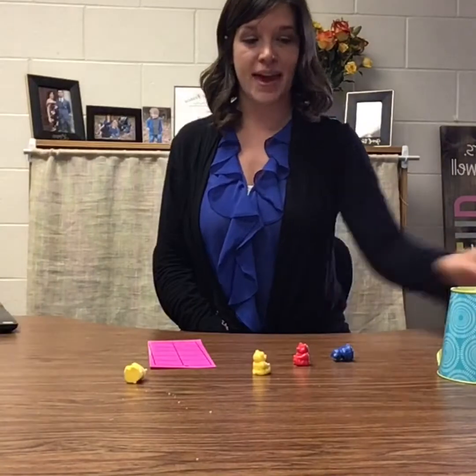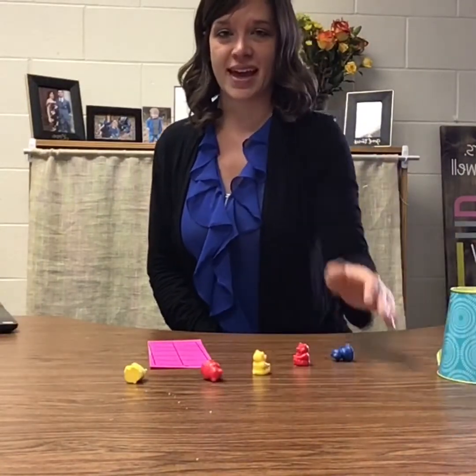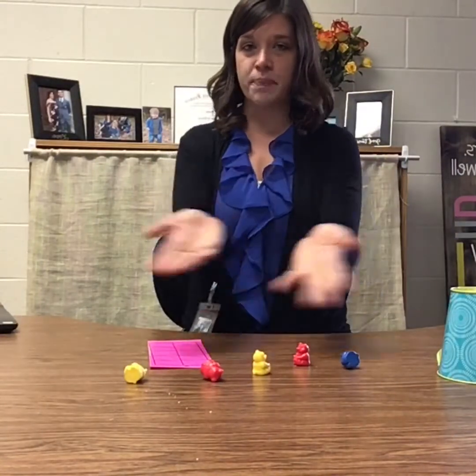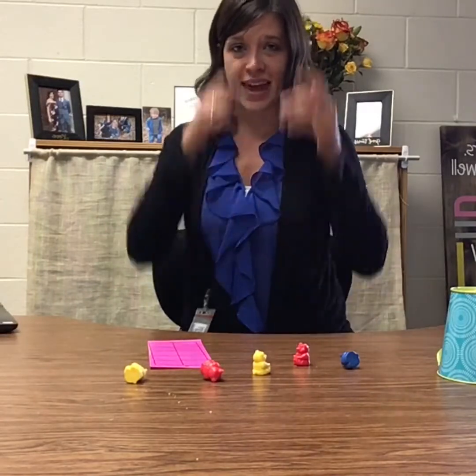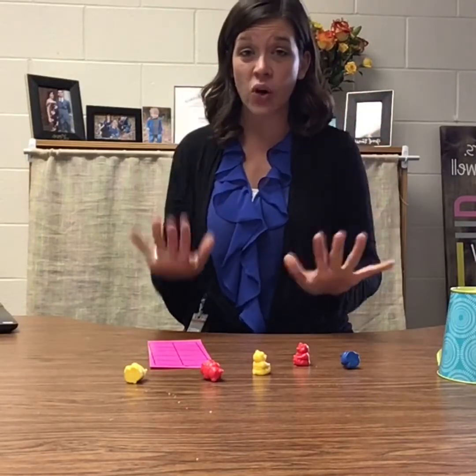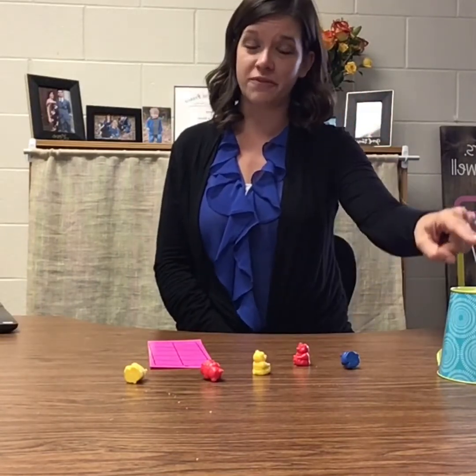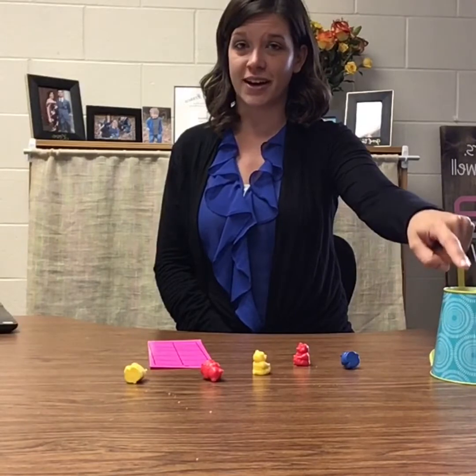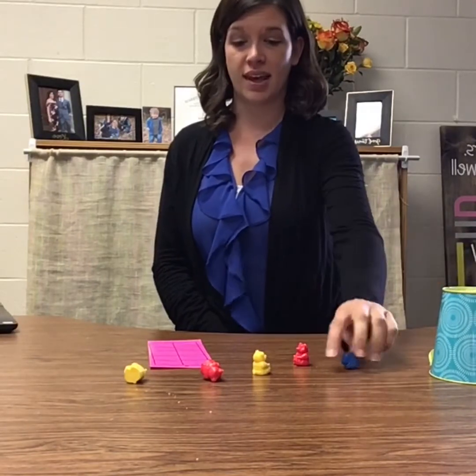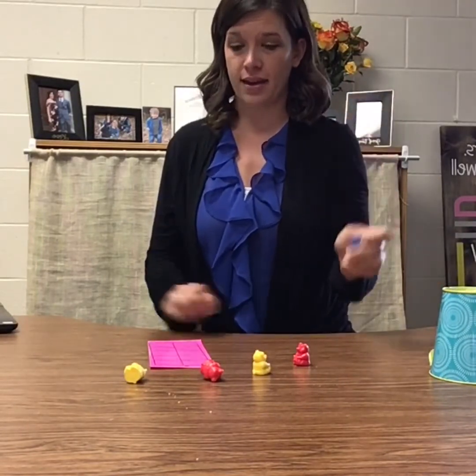Now I have some bears sleeping in the cave, and I have bears that are out of the cave that are playing. I know I have 10 bears total. So I'm going to try to figure out how many bears are sleeping using the bears that are awake.